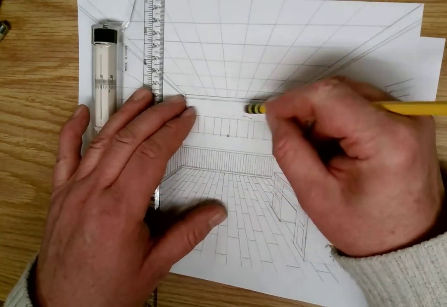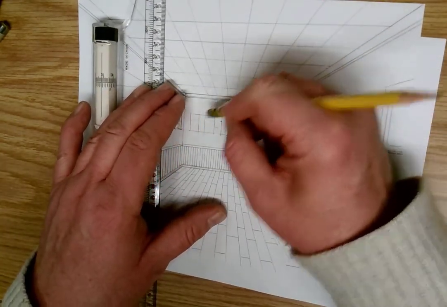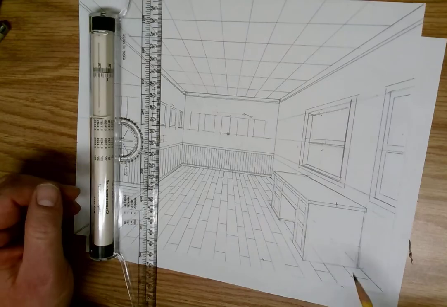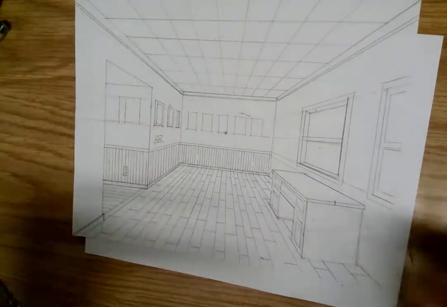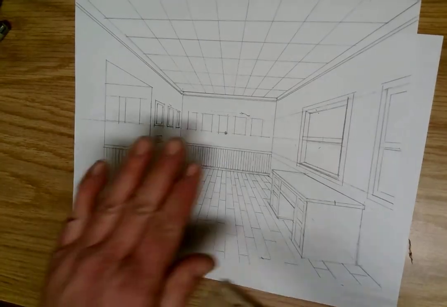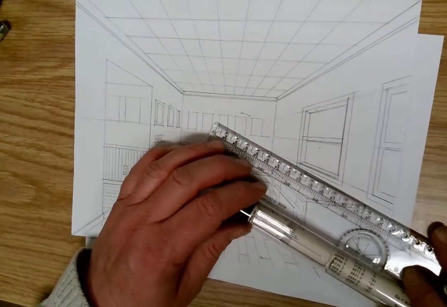So I can add pictures back there. I could put a window back there. Now that I've got all of my orthogonals and my vanishing point and my horizon line, I'm able to do all of this.